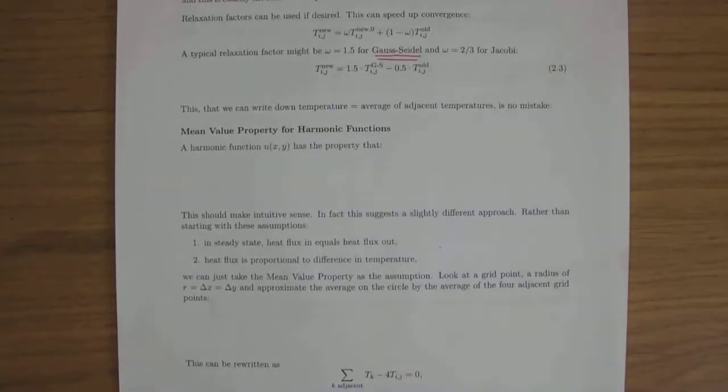Okay, in this video we're going to come at Laplace's equation, the approximation of it, from a different angle. It's a different way of deriving Laplace's equation, and there's no harm in you being able to do it. Okay, so we have something called a harmonic function.